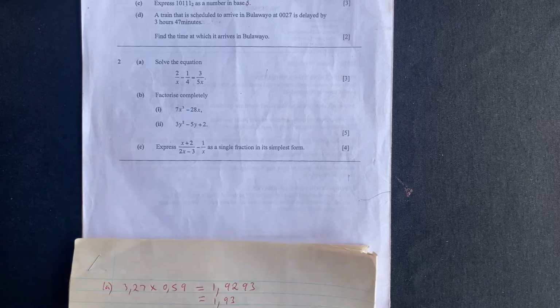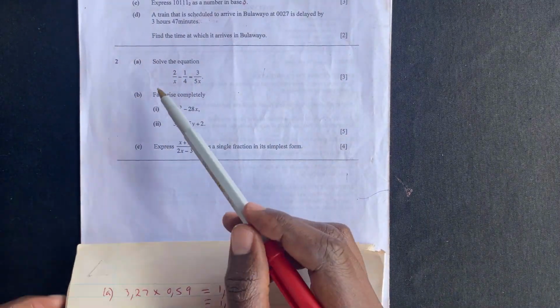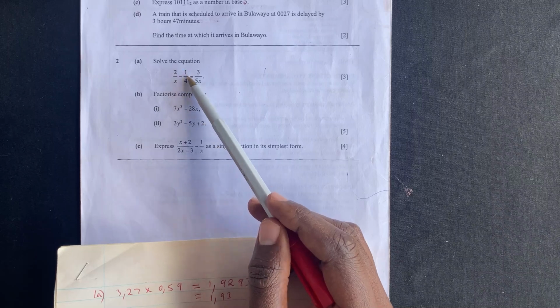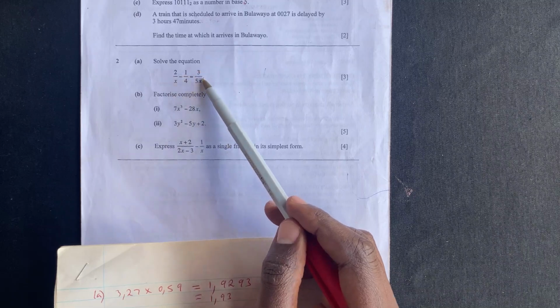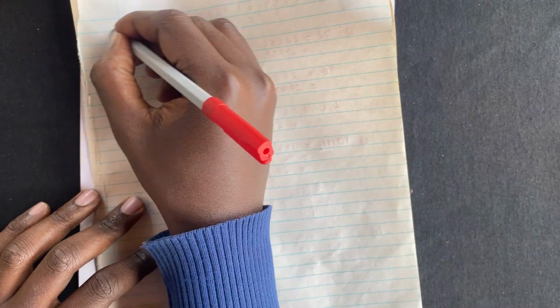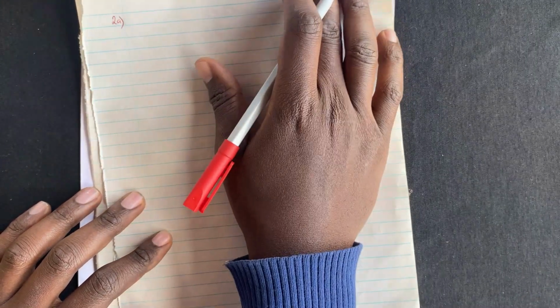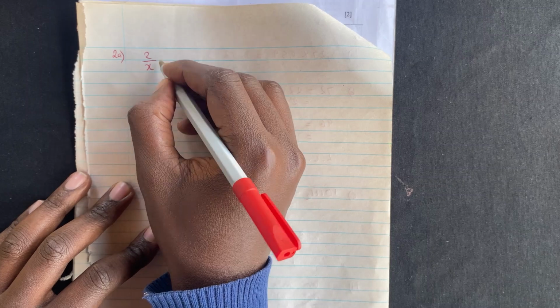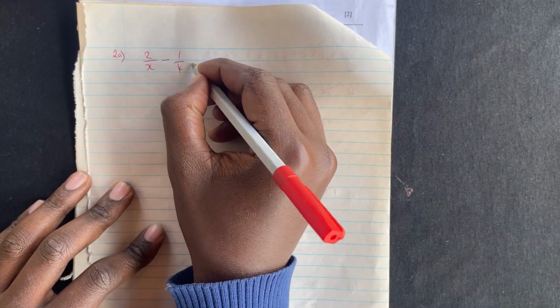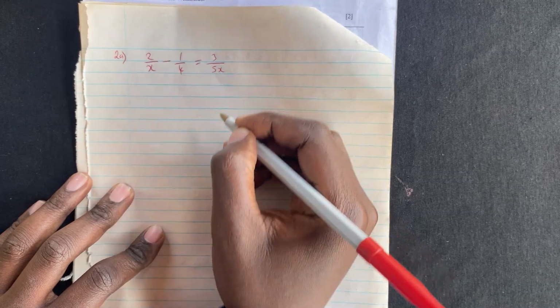Then for number 2a, the question reads, solve the equation 2 over x minus 1 over 4 is equal to 3 over 5x. So this is number 2a. This is 2 over x minus 1 over 4 is equal to 3 over 5x.